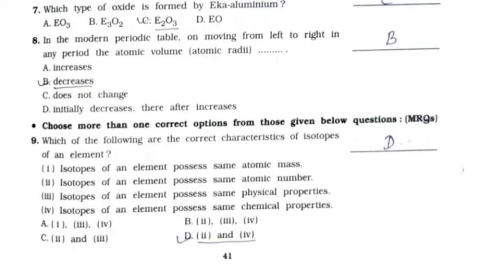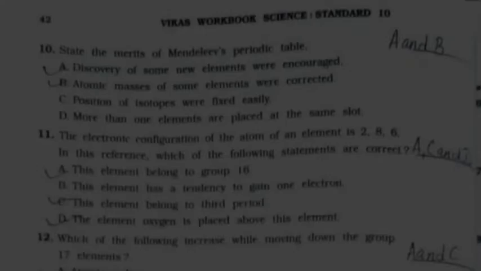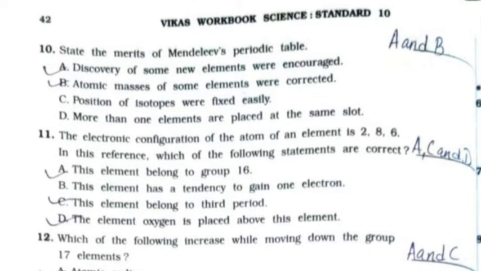Ninth, which of the following are the correct characteristics of isotopes of an element? It's option number D, second and fourth. 10th, state the merits of Mendeleev's periodic table. It's option number A and B.